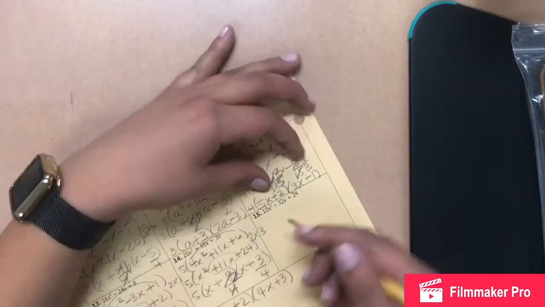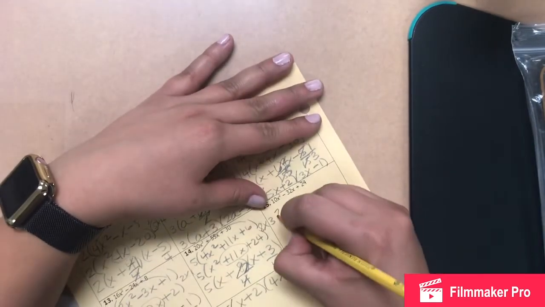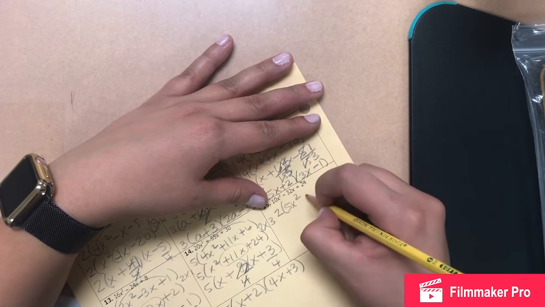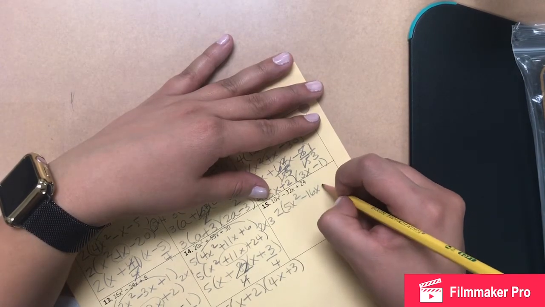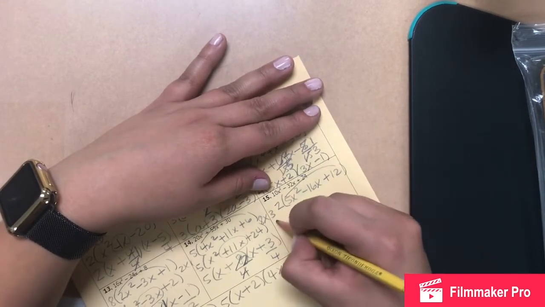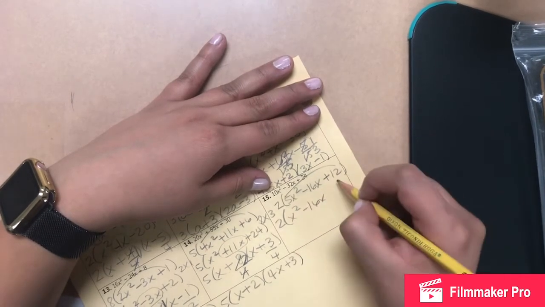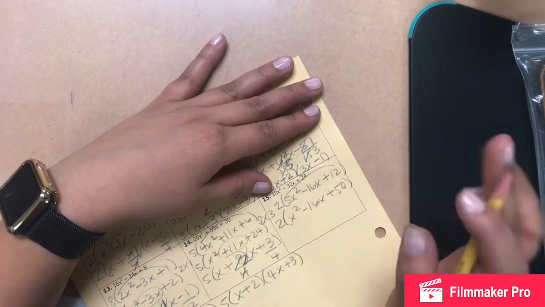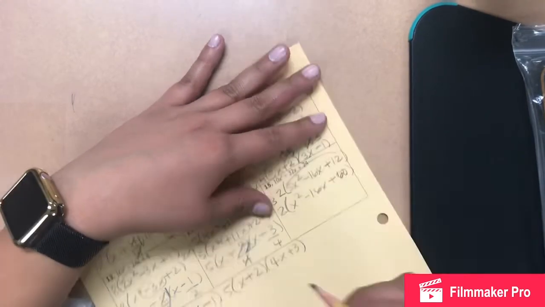Last but not least, 15, 10, 32, and 24 have a GCF of 2. 10x squared divided by 2 is 5x squared. Negative 32x divided by 2 is negative 16x. And positive 24 divided by 2 is positive 12. Then I slide this 5 to the end, so it becomes x squared minus 16x. Nope, 60. Wow. 12 times 5 is 60.